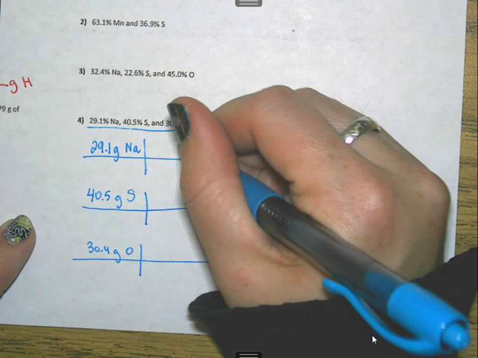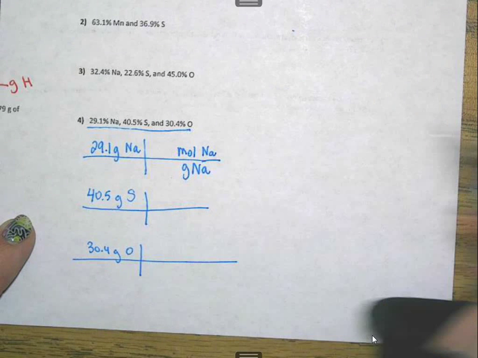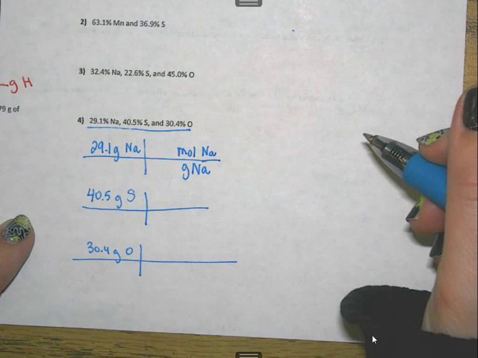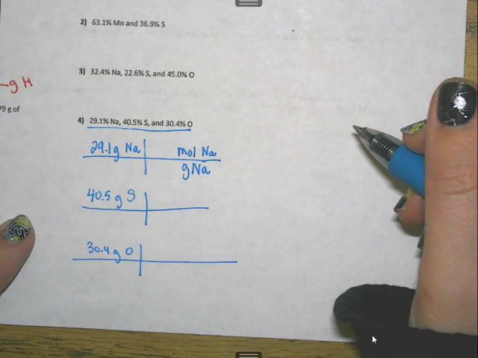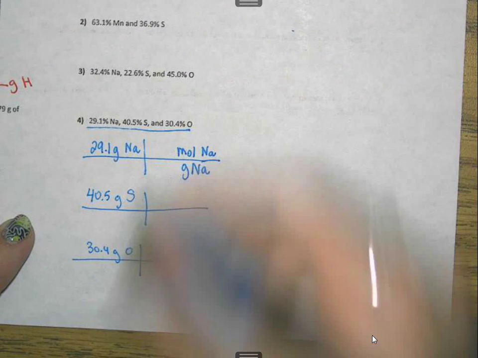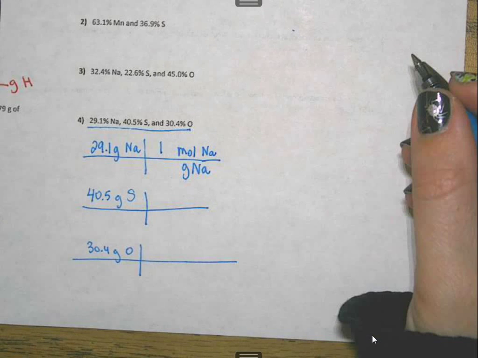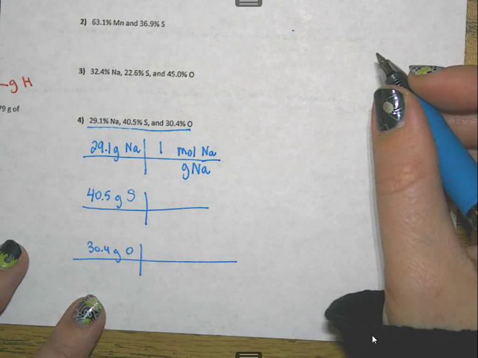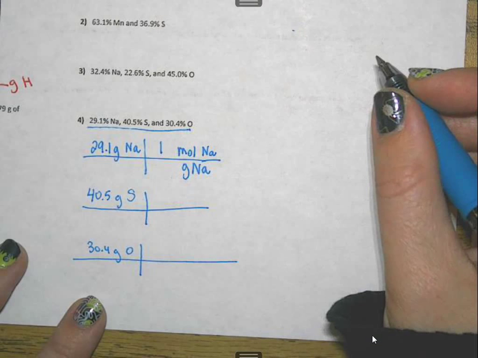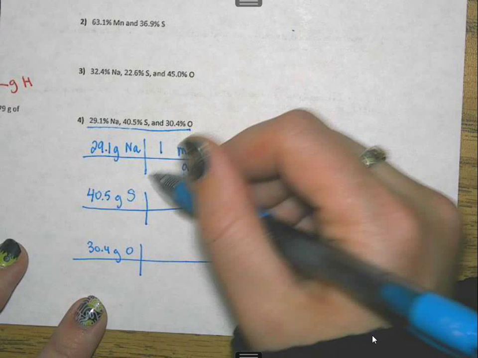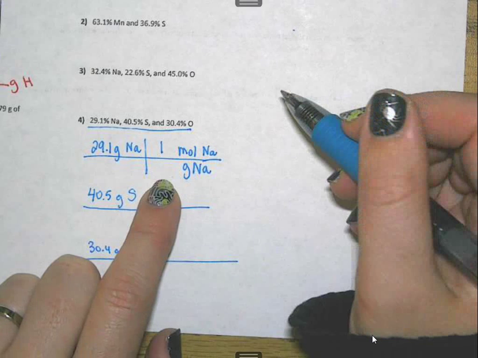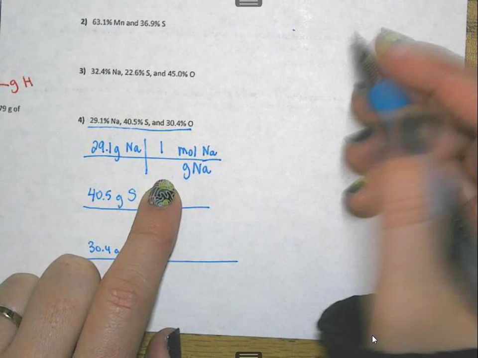Slide it back up. I need to go through here and convert grams of sodium to moles of sodium. Hey Hunter, where do we get that number from? We get that number from the periodic table. Very good. 1 mole of sodium. Now, what number goes here, Hunter? 23. Very good. 23.0.